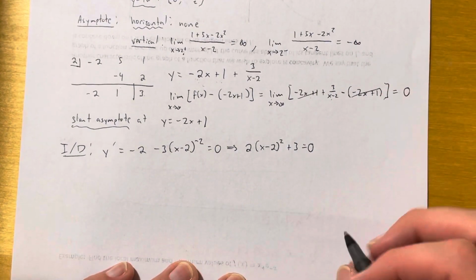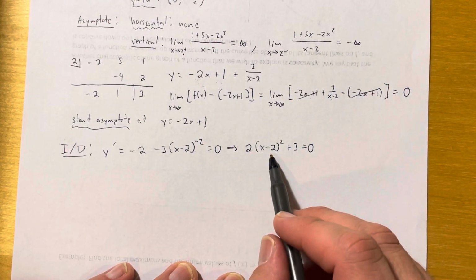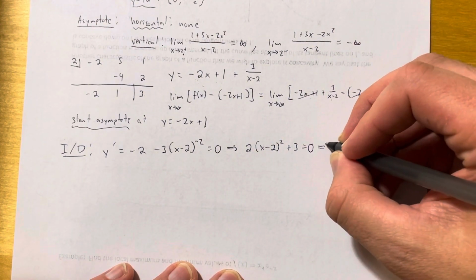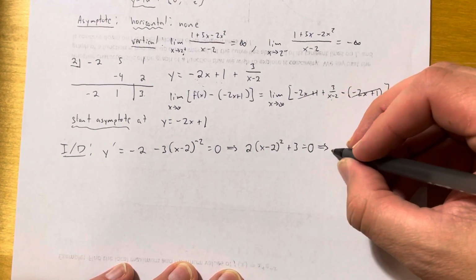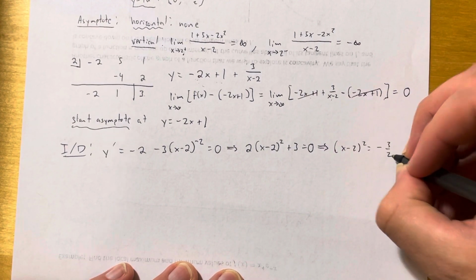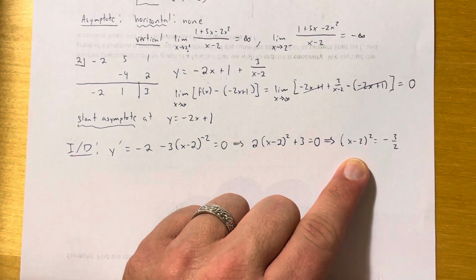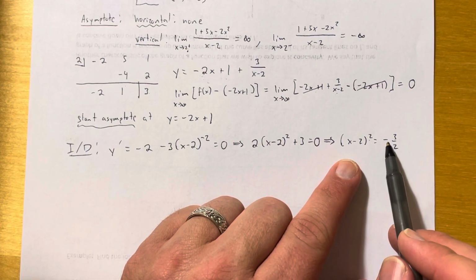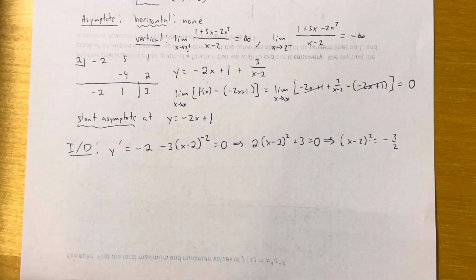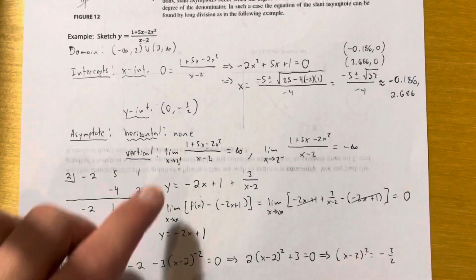I could expand that and use the quadratic formula, but don't bother, because if I subtract the 3 and divide by 2, I get x minus 2 squared equals negative 3 halves. This has no solutions, because if you square something, you can't get a negative number. The fact that there's no solution means there are no critical numbers in this entire function, which is kind of nice. You just need to look at what's happening at your vertical asymptote.